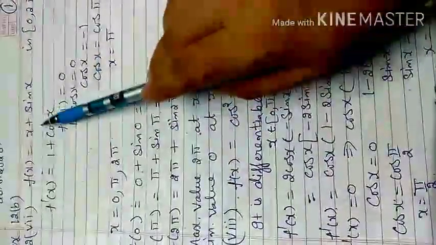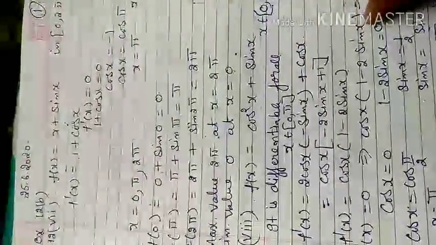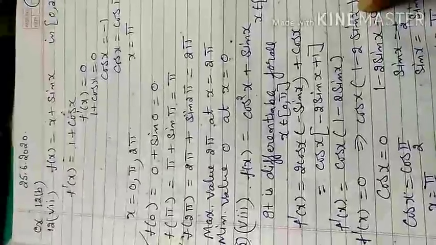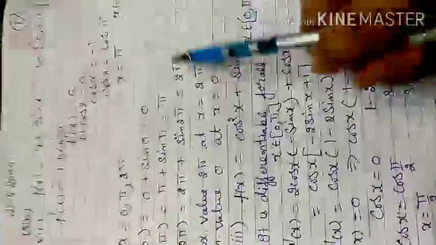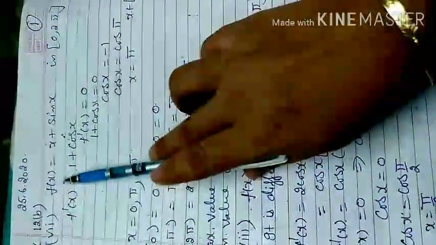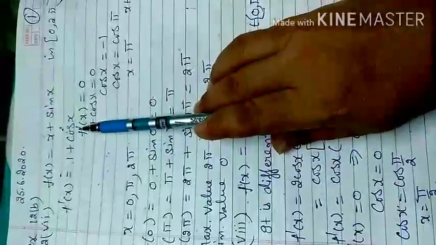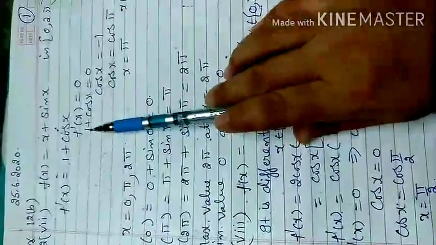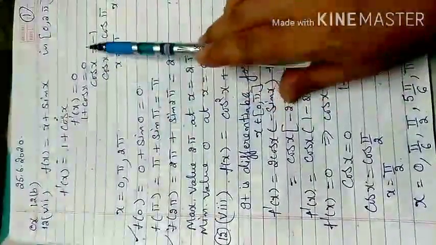In your Exercise 12B, it's the 7th part. Your question is f(x) = x + sin 2x, and your interval is 0 to 2π. You have to find the absolute maximum value and the absolute minimum value. First you go with the differentiation: f'(x) = 1 + cos x, since the derivative of x is 1 and the derivative of sin x is cos x. When f'(x) = 0, that is 1 + cos x = 0, cos x = -1.